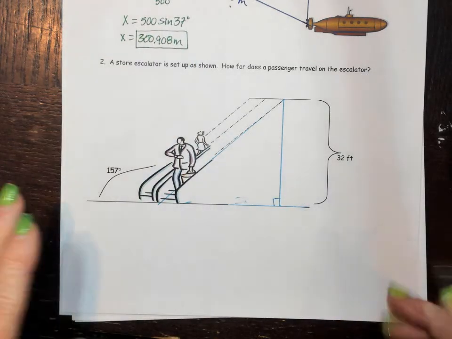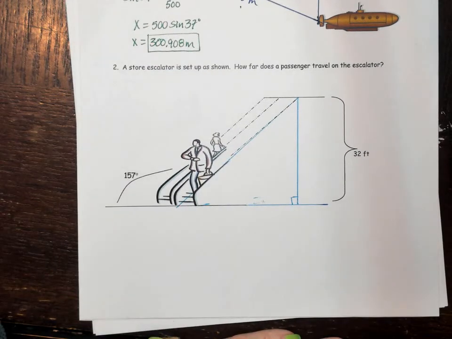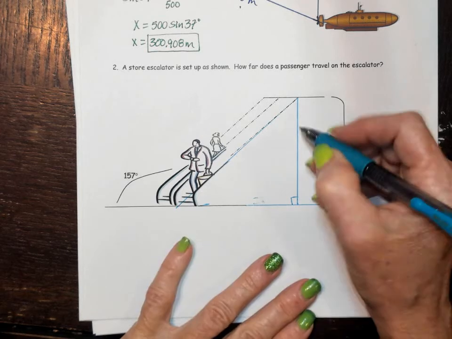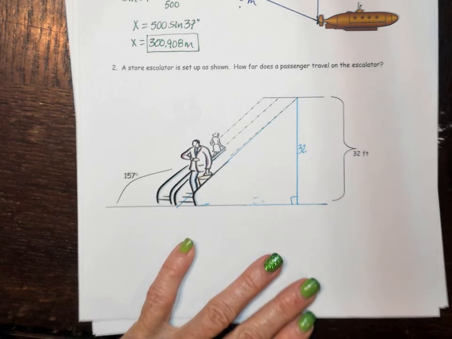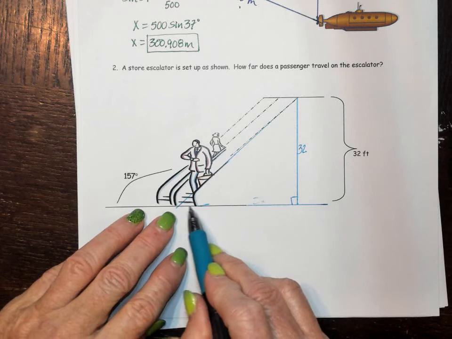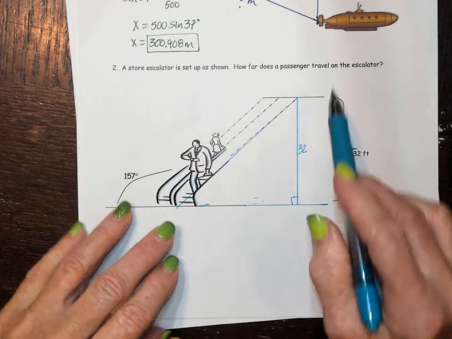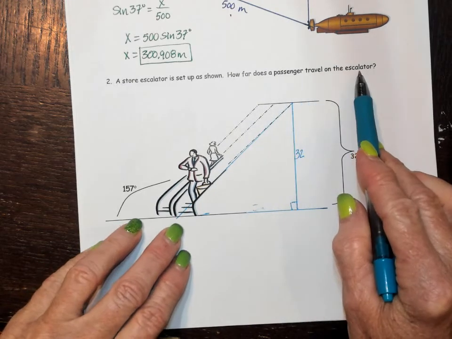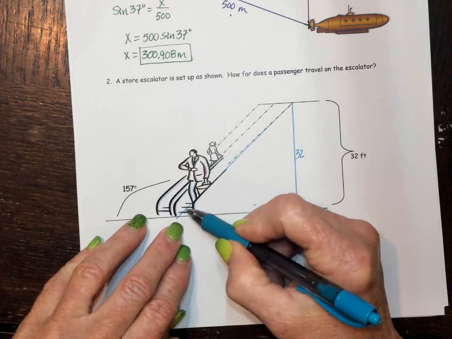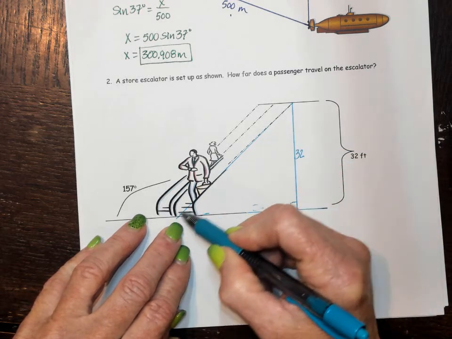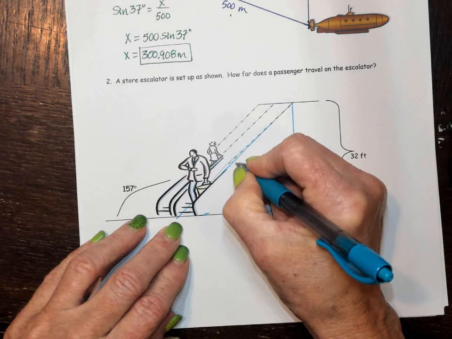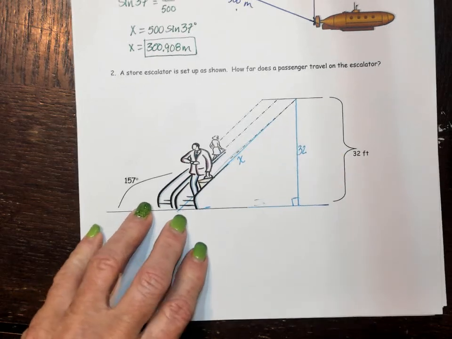There's your right triangle. All right, let's see, what information do we know? This is 32 feet. We don't know this distance here. We want to know how far does a passenger travel on the escalator. This is where the passenger is traveling. So that's x, that's what we're looking for.